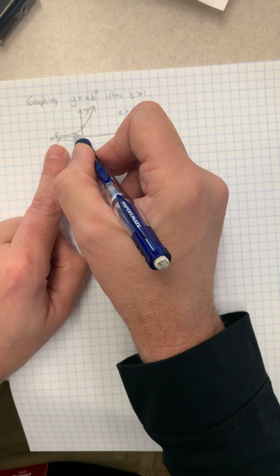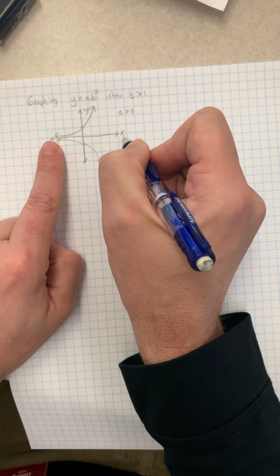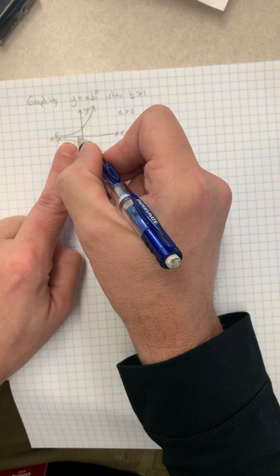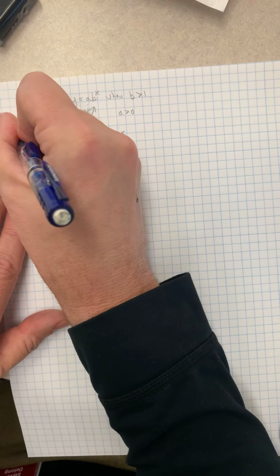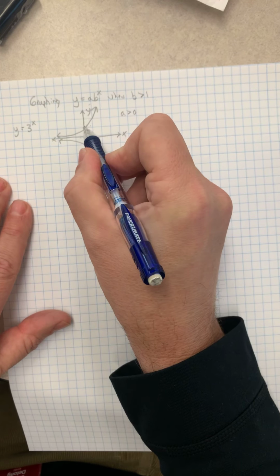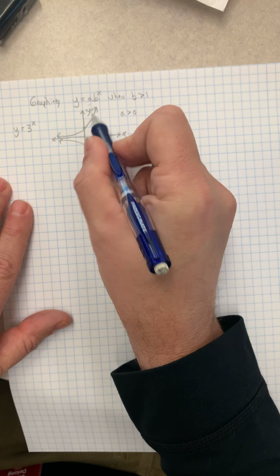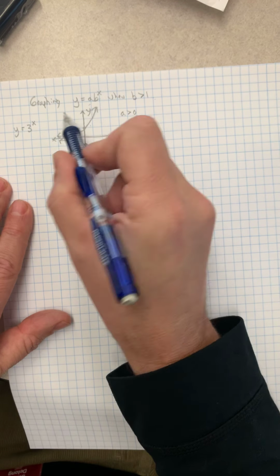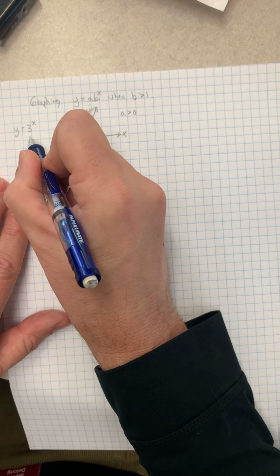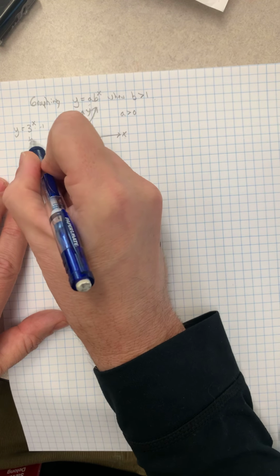Now think about it. It's going to come down and it's going to approach the x-axis. Think about the values over here. Let's just say this was y is equal to 3 to the x again. And I had this as 1. This was a 3. It's going up fast. But if I start putting negative exponents in here, let's say if x is negative 1, this would be a third.